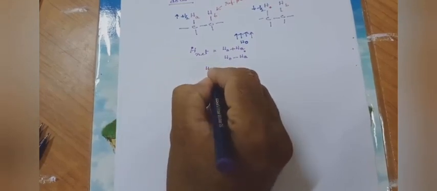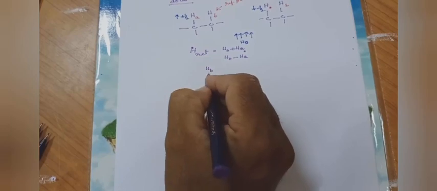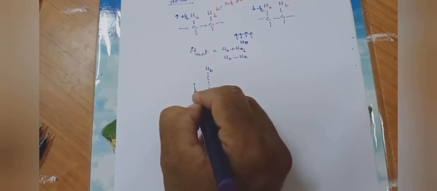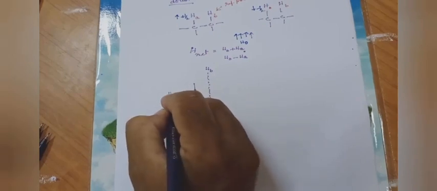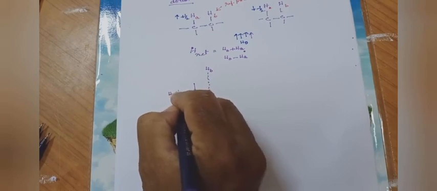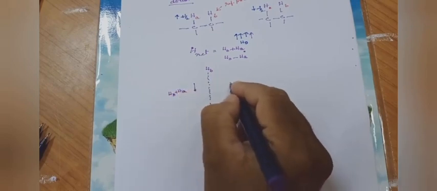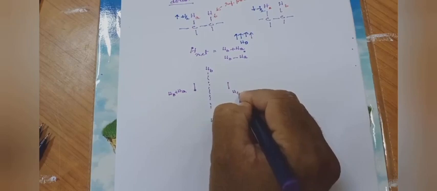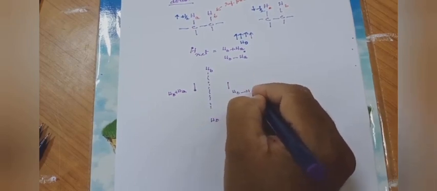See, if this is HA and HB, in the absence of HA, a signal has to appear here, and here this is H naught plus HA, and here this is H naught minus HA.